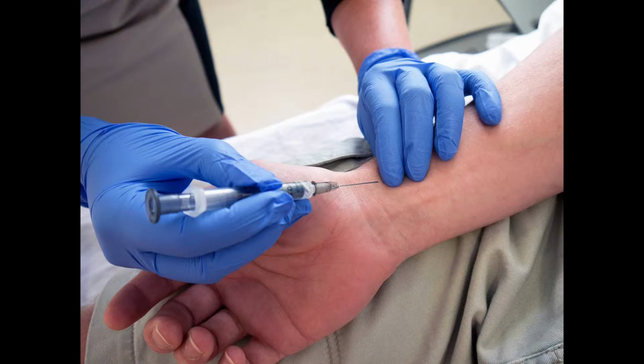Now, key points for documentation of an arterial blood gas analysis. You want to make sure that you're writing down the indication for the procedure, the time that the procedure was performed, and quite importantly, the location that you performed the procedure, whether it was a right or left radial artery, or perhaps an artery somewhere else on the body.